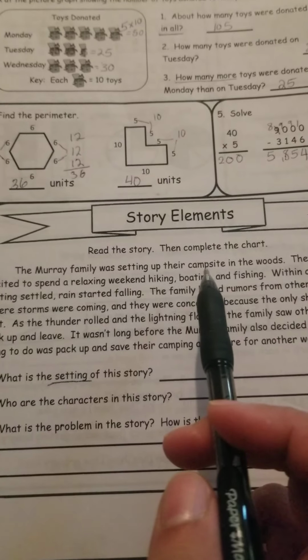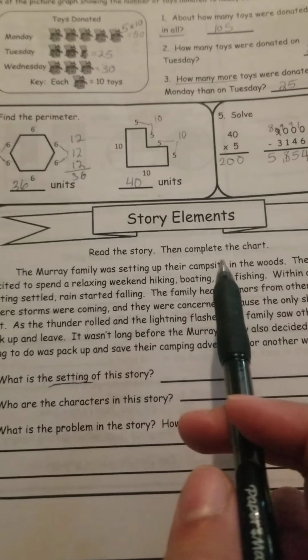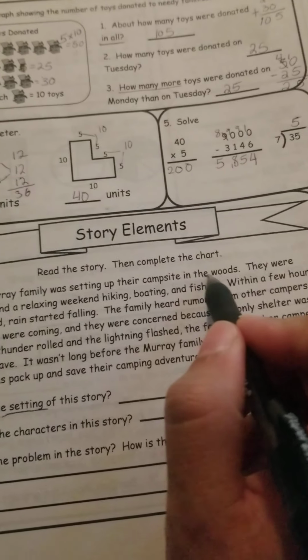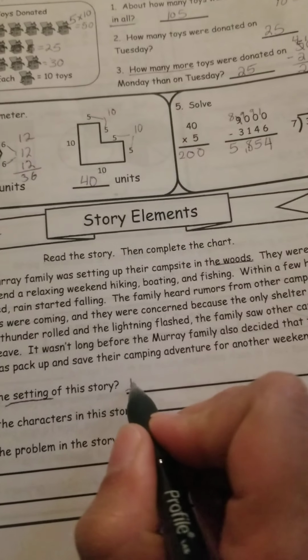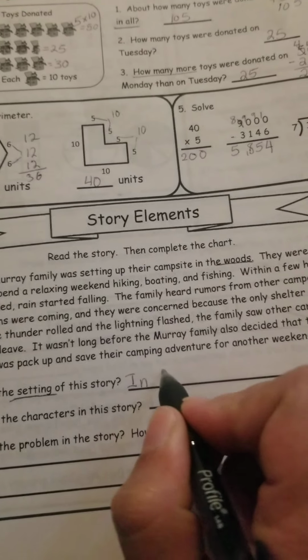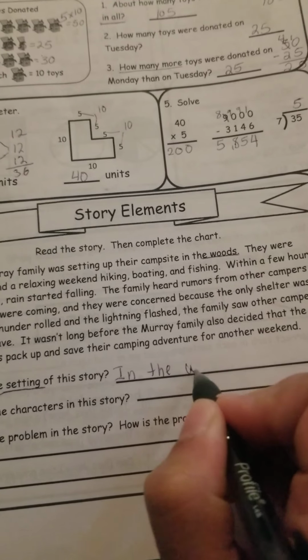Okay, let's look at number 6. What is the setting of the story? Remember, setting is where the story takes place. If I look back, it says they were setting up their campsite in the woods. Here's my evidence. The setting is in the woods. So make sure you write in complete sentences: in the woods.